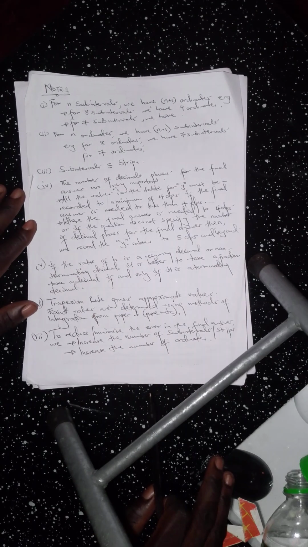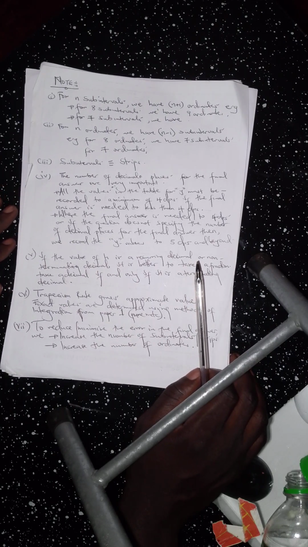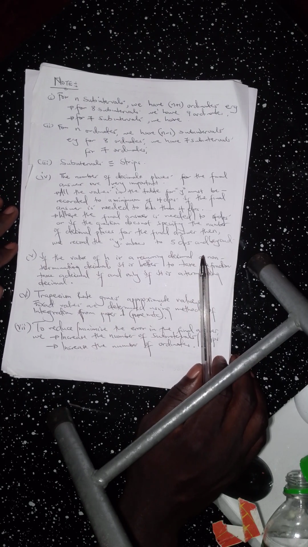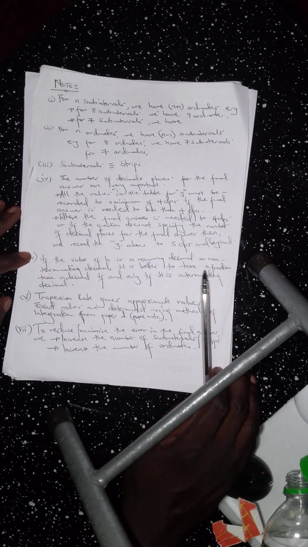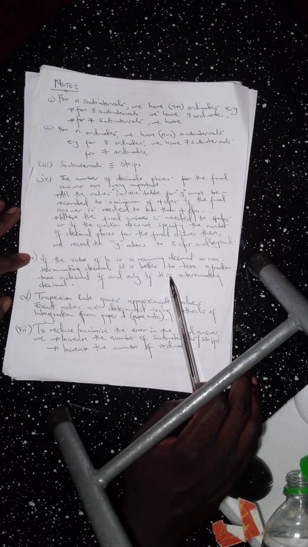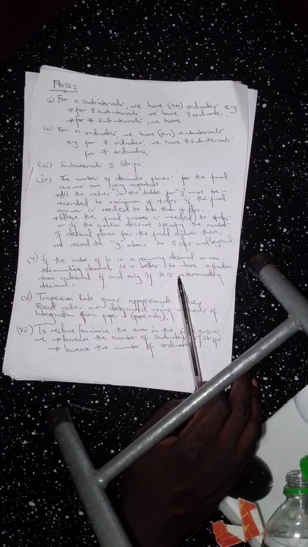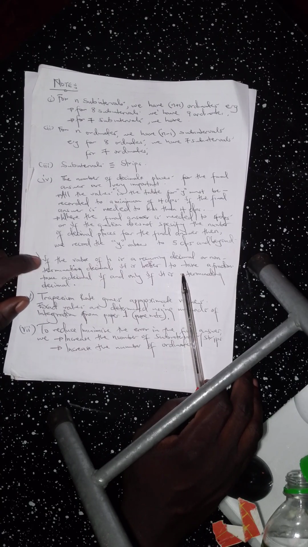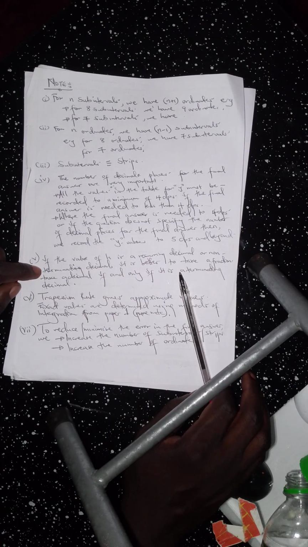If it is a non-terminating or recurring decimal, it is better to use the fraction. But where the fraction gives a terminating decimal, it is better to adopt the decimal. So that is the essence of this note: after getting h, you examine that h.